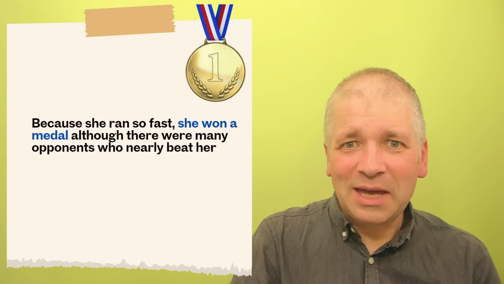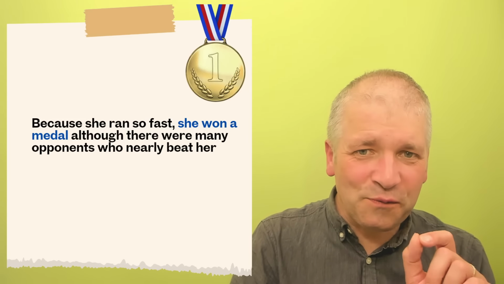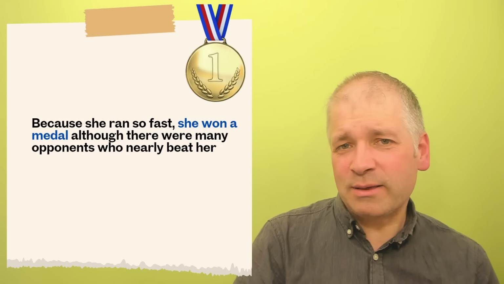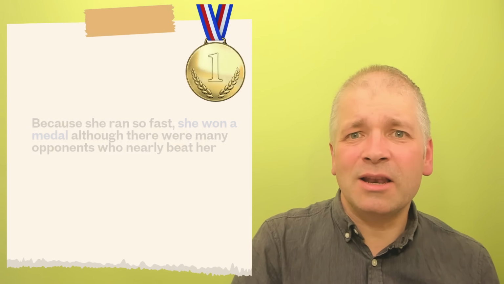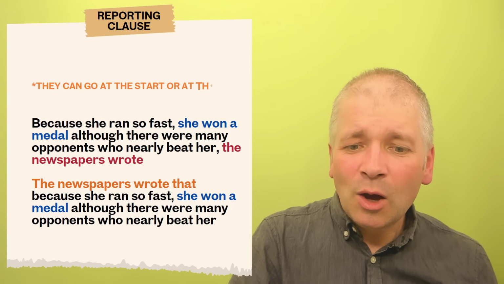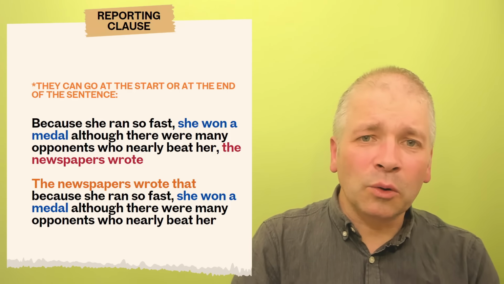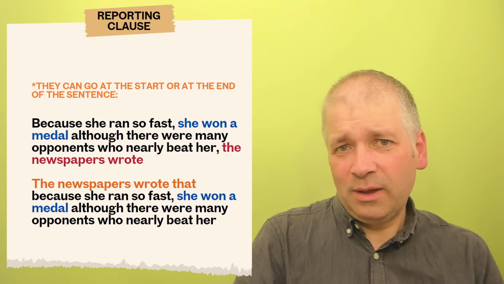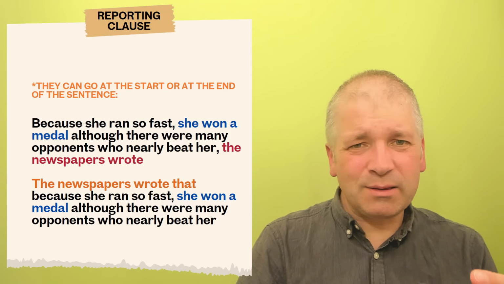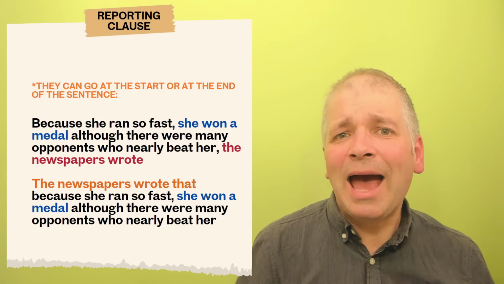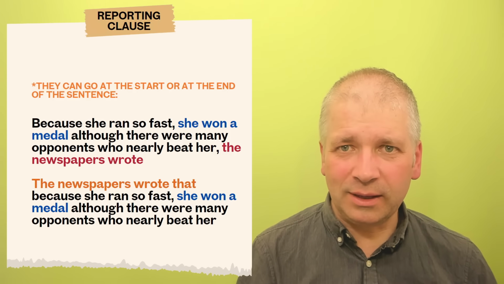Our sentence can still get longer. Here's another extension. Here's the sentence so far. We're using because as our adverb clause, and here's another addition, a reporting clause. Because she ran so fast, she won a medal, although there were many opponents who nearly beat her, the newspapers wrote. What's happened here? Well, we have added a clause which reports information, or it's taking a step back and saying how someone else reports it.